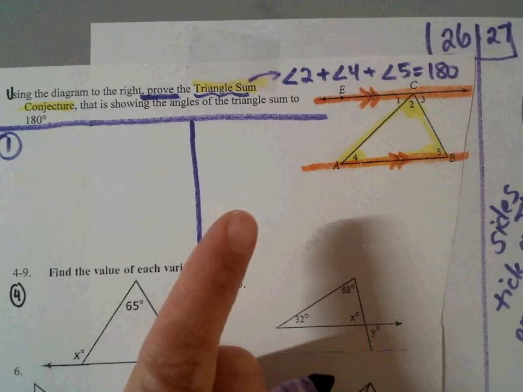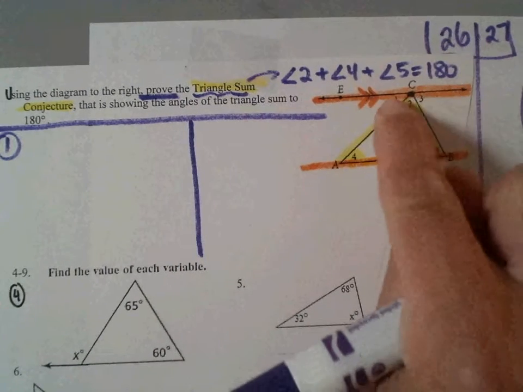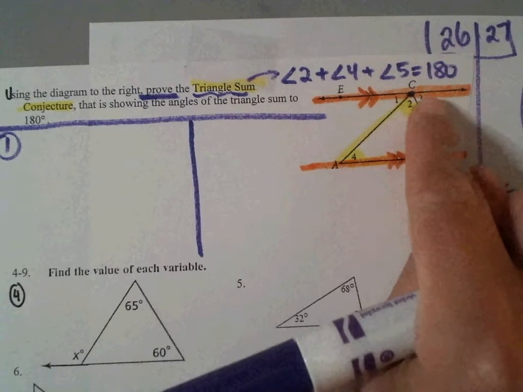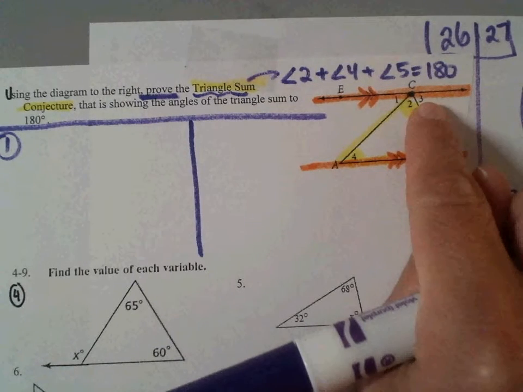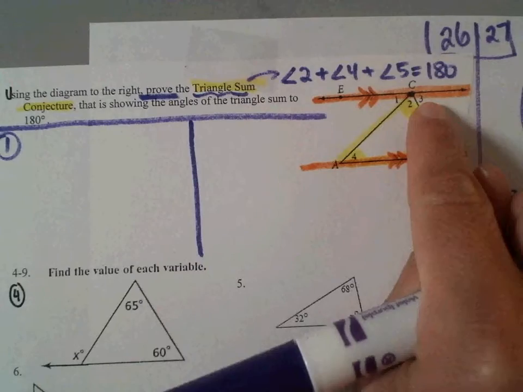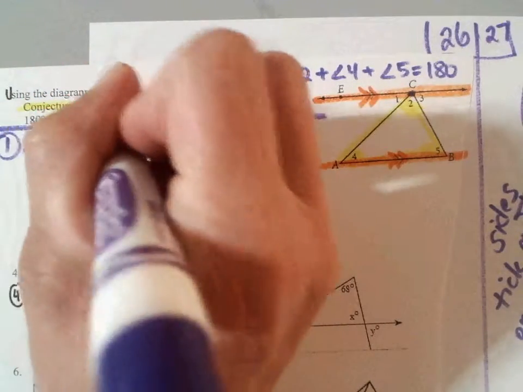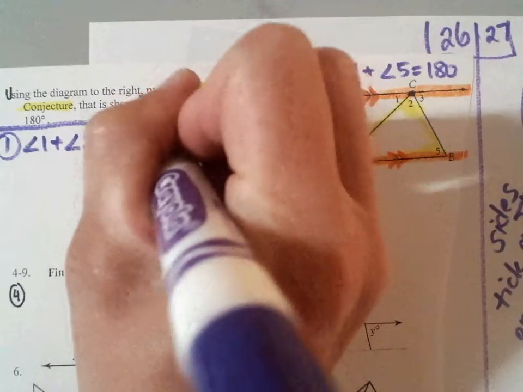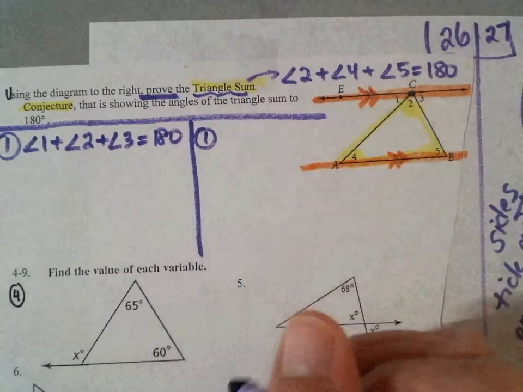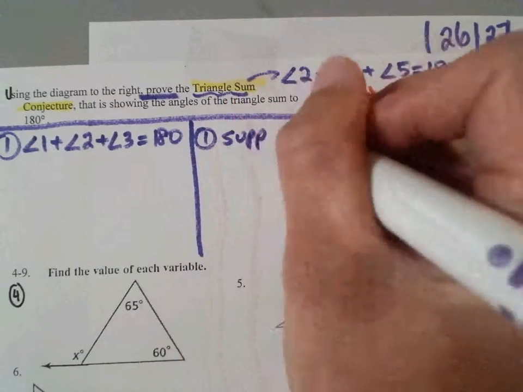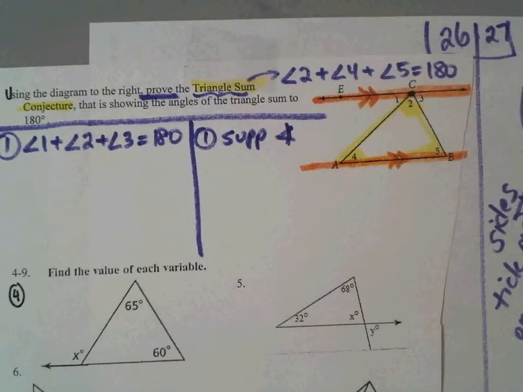Start up at point C. Angle 1 plus angle 2 plus angle 3 all add to what? 180. So angle 1 plus angle 2 plus angle 3 all equals 180 degrees, and I know that because they are supplementary angles.